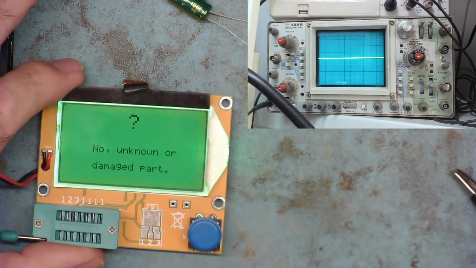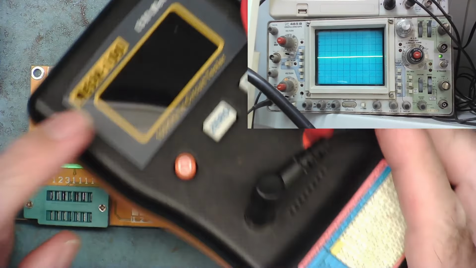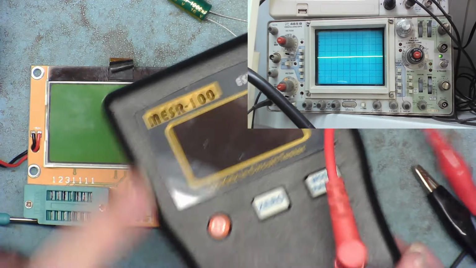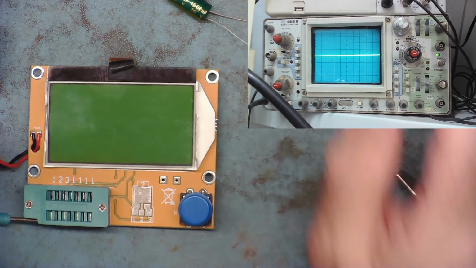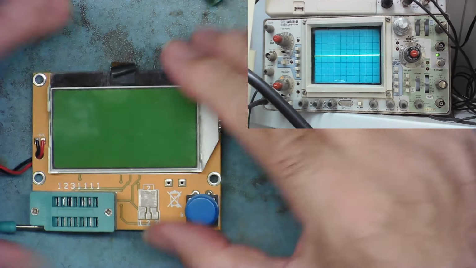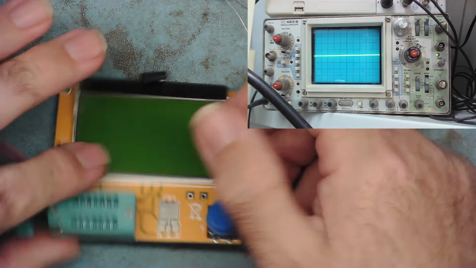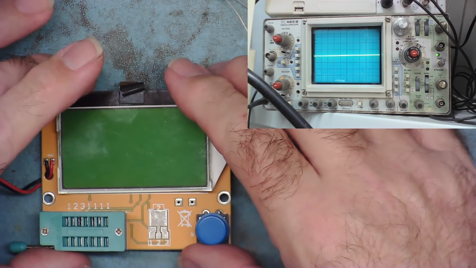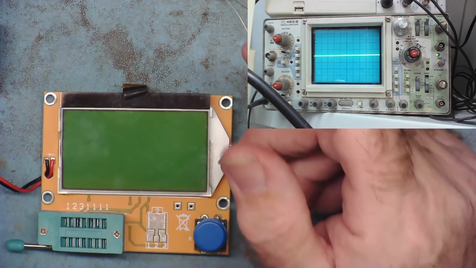What's that you've got there? It's my ESR meter. It's not. That is not an ESR meter. That is an ESR meter. Yeah, that is an ESR meter, said Crocodile Dundee or something like that. Yeah. So you'll not use this thing to measure ESR. It's a nice little component analyzer, but it ain't an ESR meter. Buy yourself a proper one.